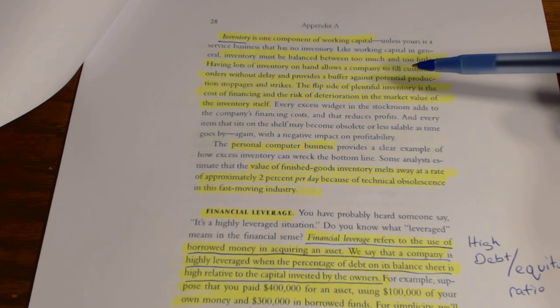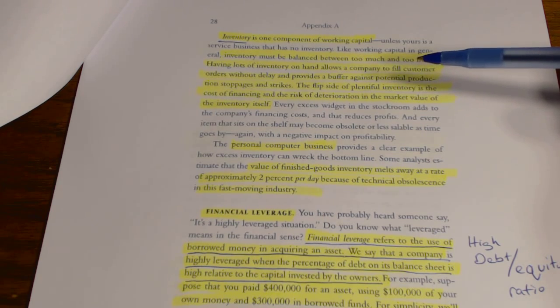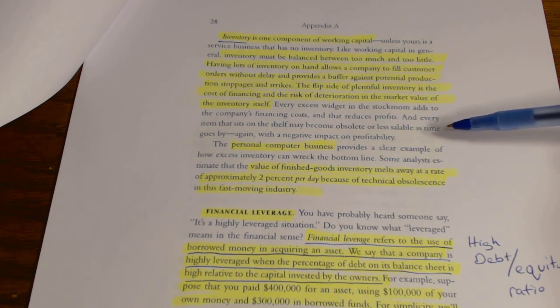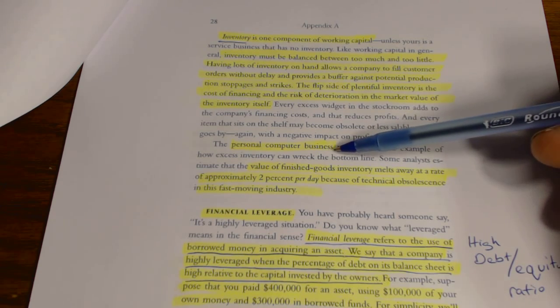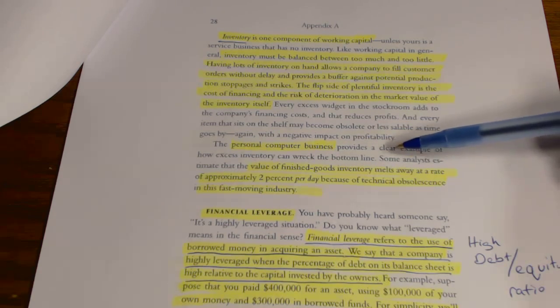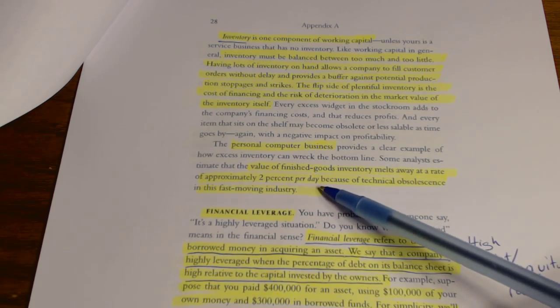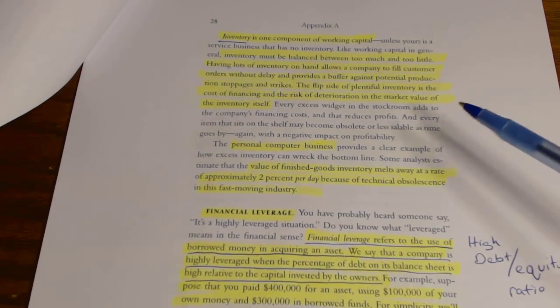But if you've got too much, you're tying up working capital because it's just sitting there. Inventory has a cost to it. You've spent money to make that inventory. So you've got to strike a balance. Like they talk about personal computers, where a personal computer company plans that a personal computer is worth 2% less in inventory every day because of obsolescence.